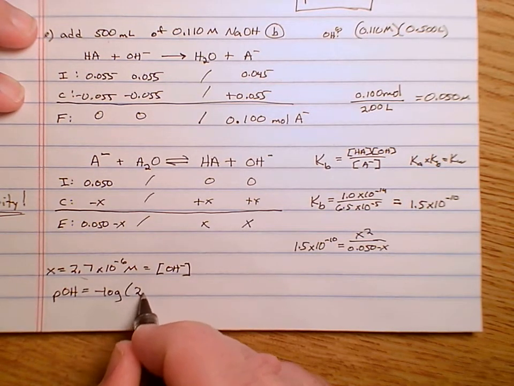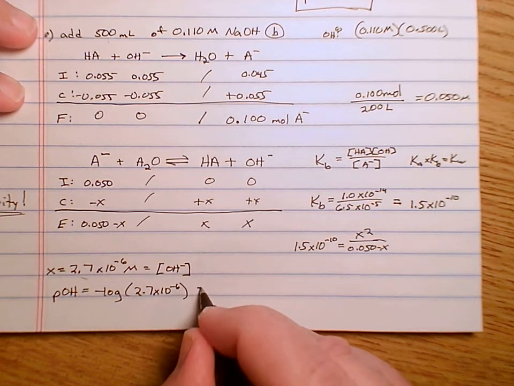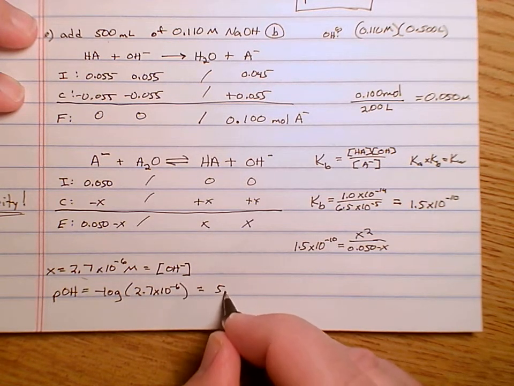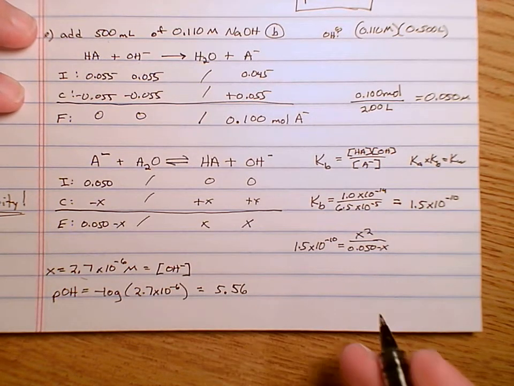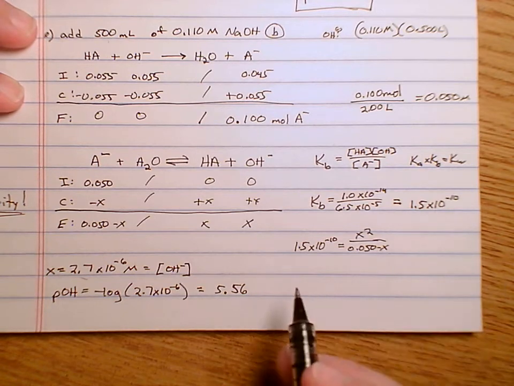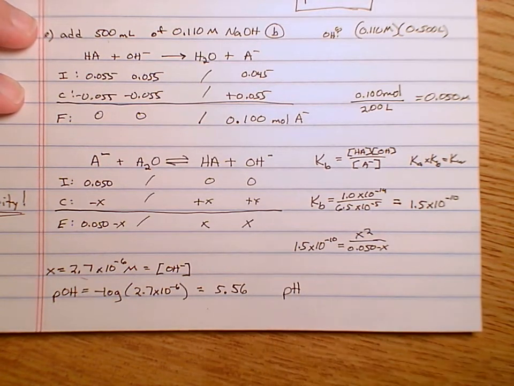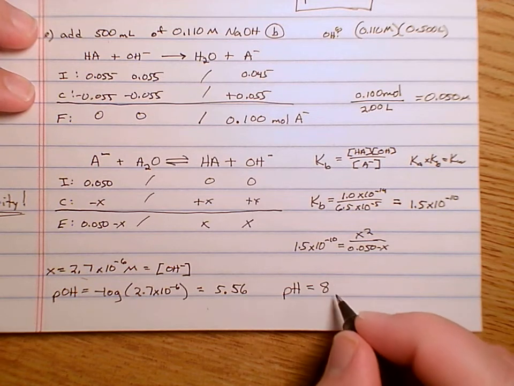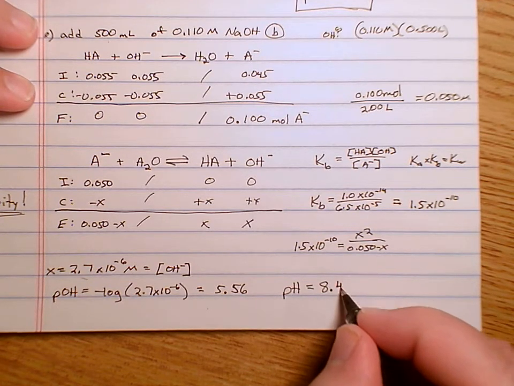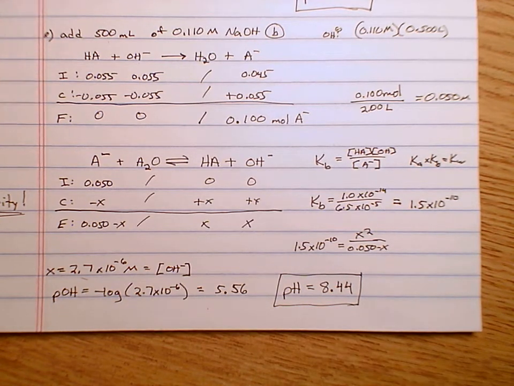The pOH equals 5.56, and therefore pH, remember, pOH plus pH equals 14, so you subtract 5.56 from 14, and you get pH equals 8.44.